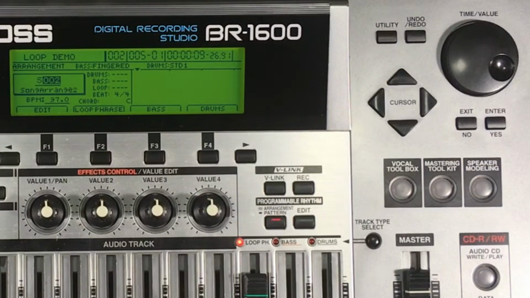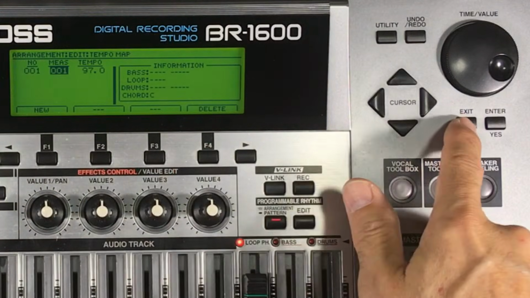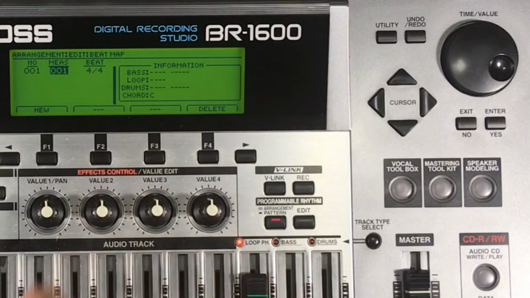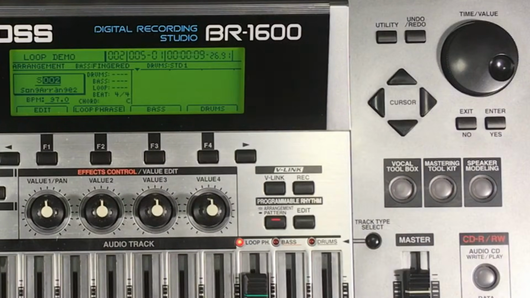For more complex arrangements, you can use a tempo and beat map to vary the tempo and time signature during a song. We covered this in the drum machine video, so you can refer back to that by following the link in the description.